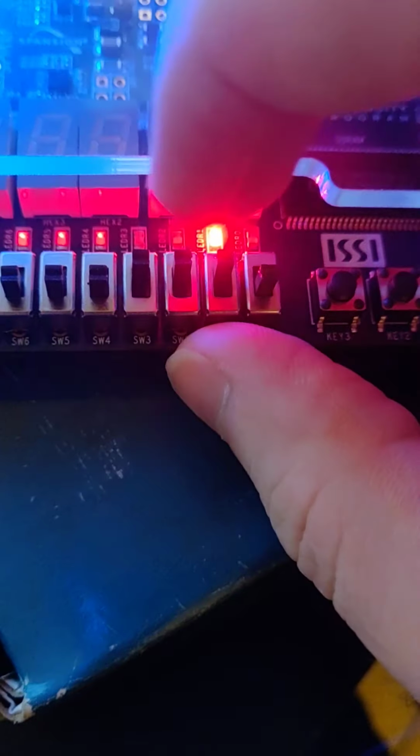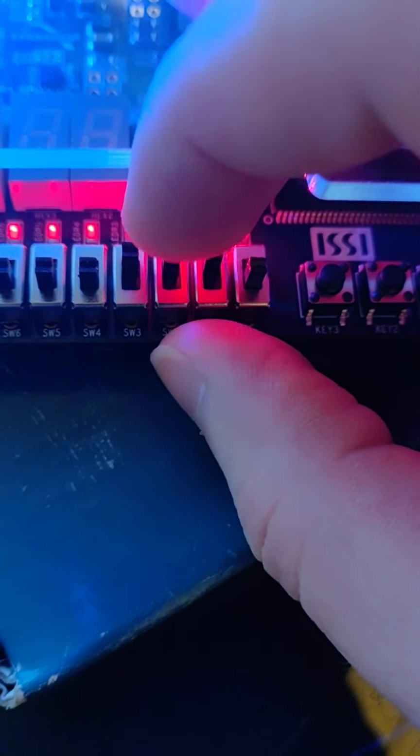Then if C is 1, we should get a 0, which we do. Afterwards, if both are 1, we should also get a 1. So 1, well, 1. And we can see that the second LED is on.